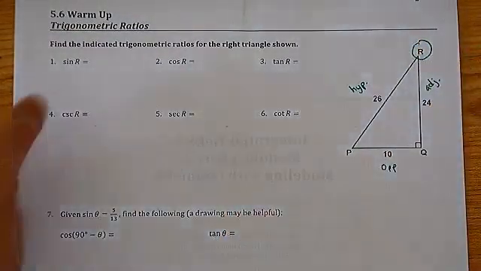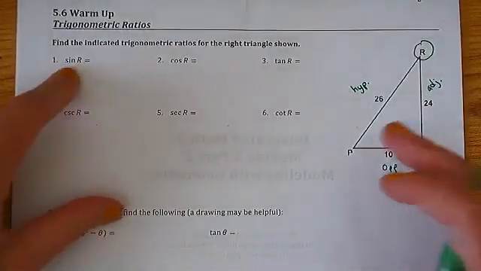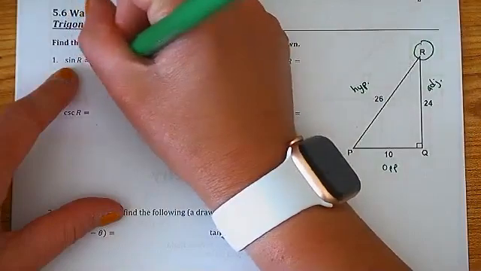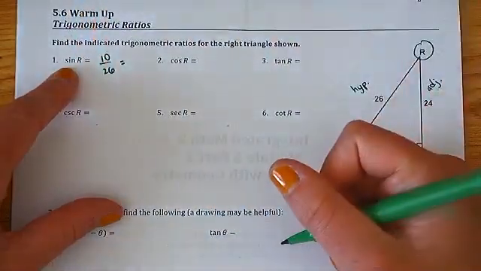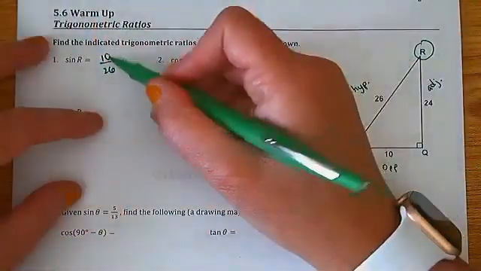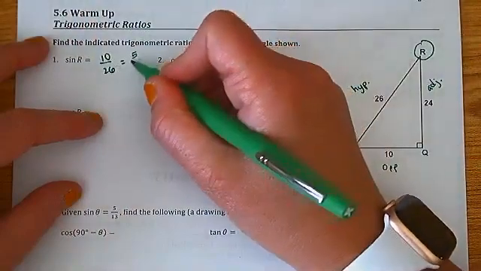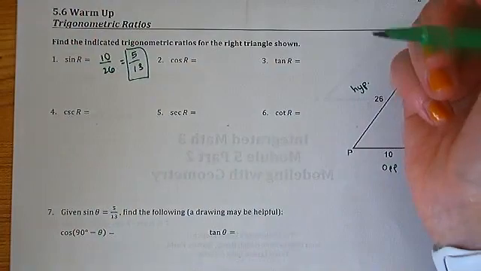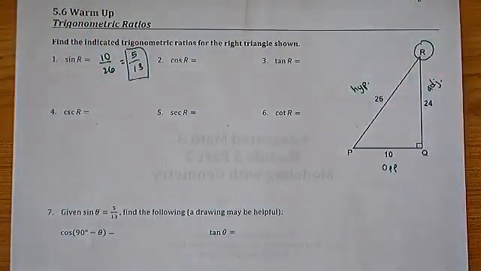Okay? So sine is equal to opposite over hypotenuse. So that would be 10 over 26. And then, of course, you guys would reduce this, so we can divide both of these by 2. And that would be your answer. Okay? So that's just the ratio.